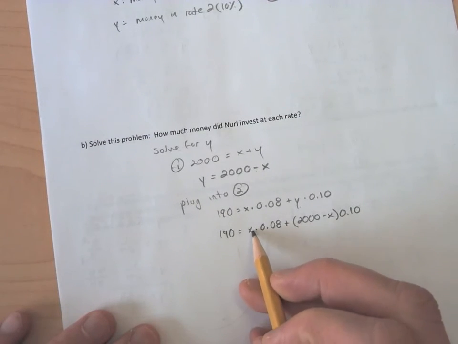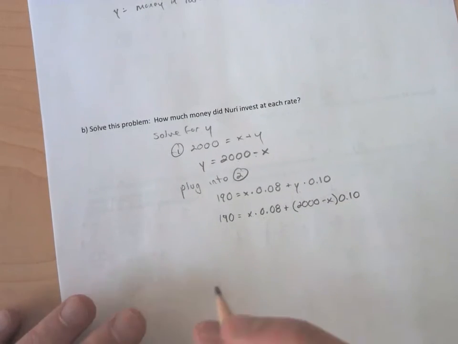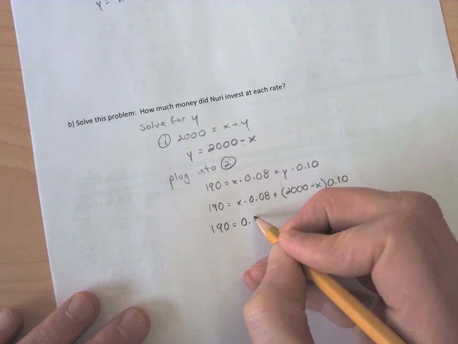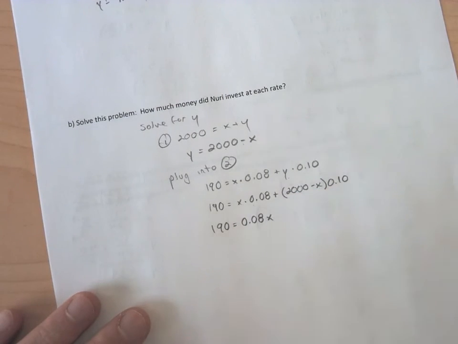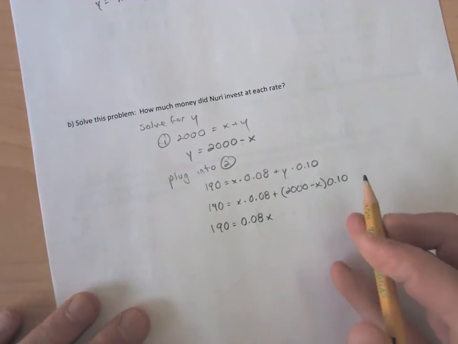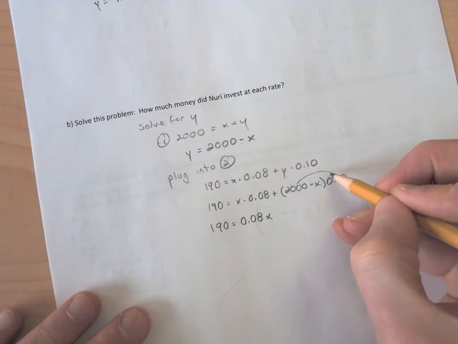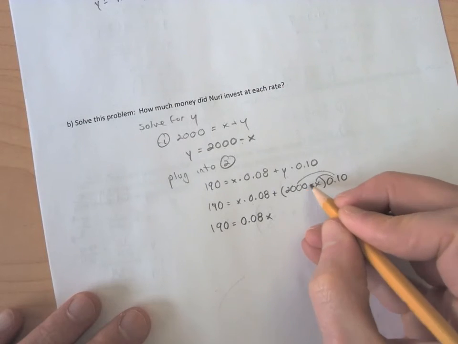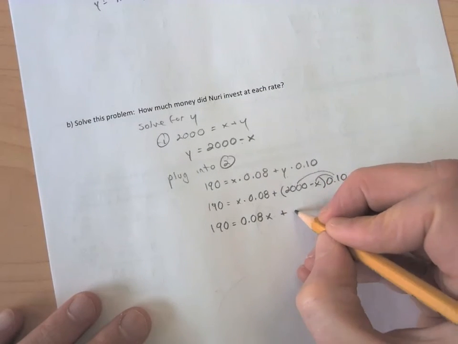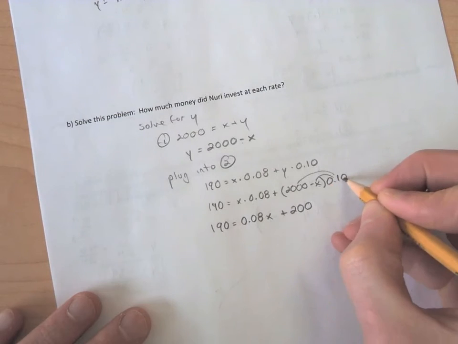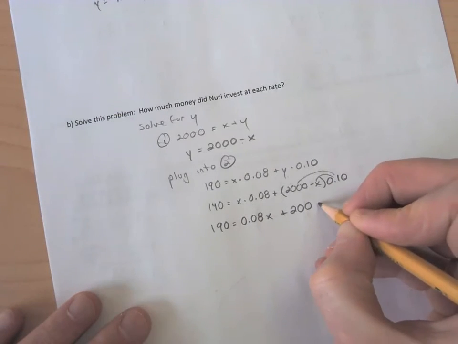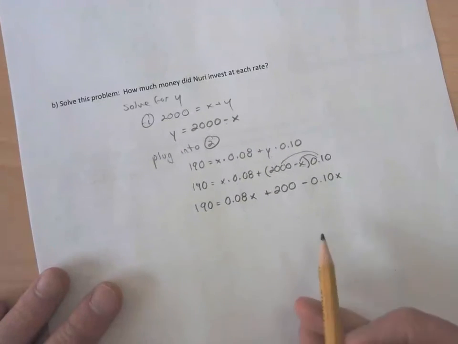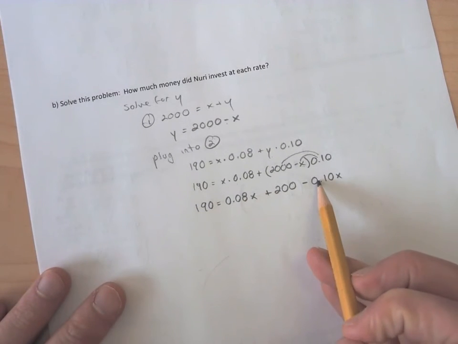Now we have just x variables, so we can solve for x. We just have to do a bit of algebra. So it's 190 equals 0.08x, and then we do some distribution: 2,000 times 0.1 gives us 200, and negative x times 0.1 is negative 0.10x.